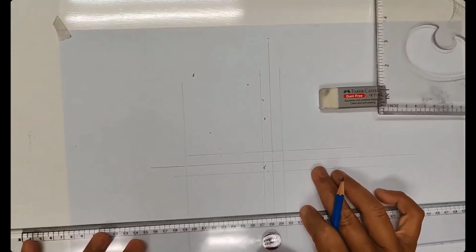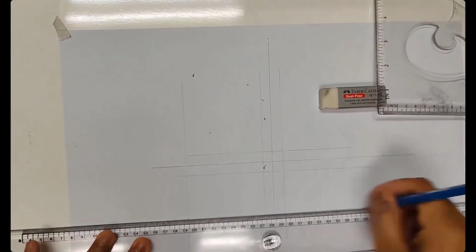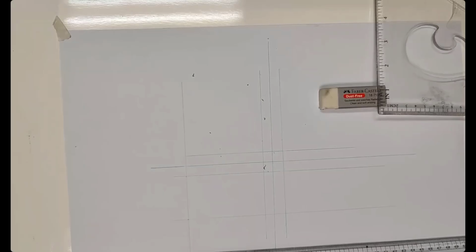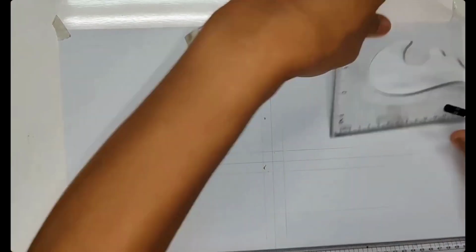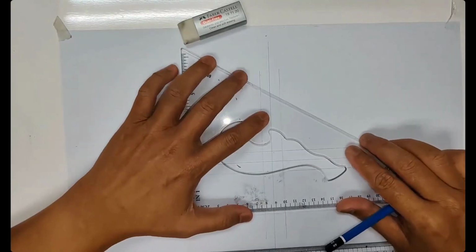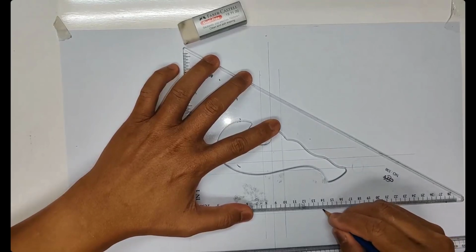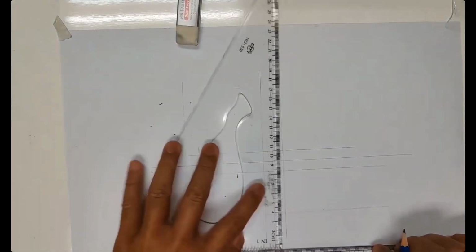I bring it to the right for the side view. So the maximum width, if you look, is 40. From here I can measure 40. Then here I can measure 40. So you look.